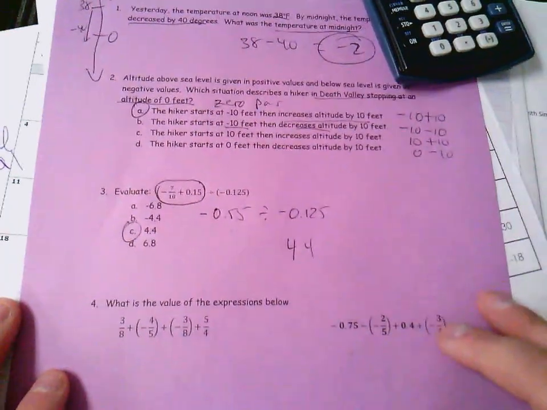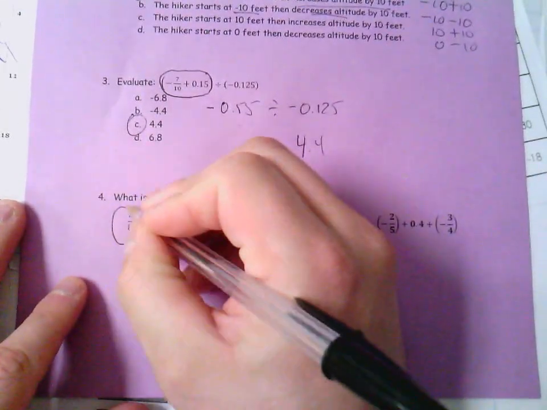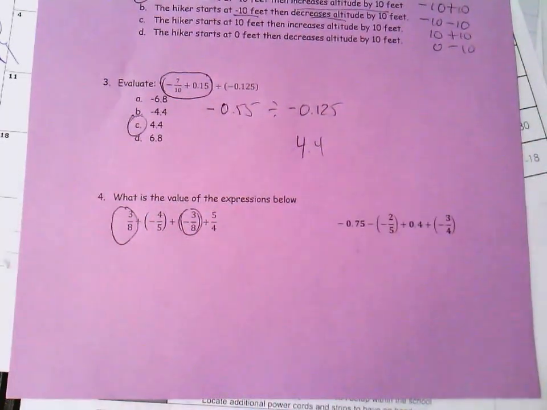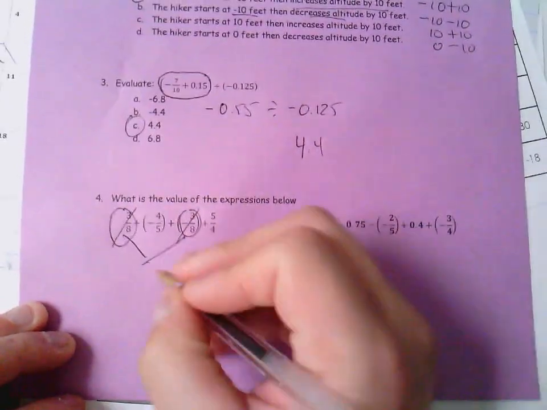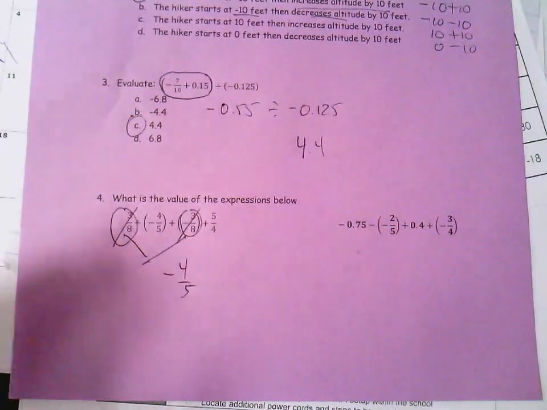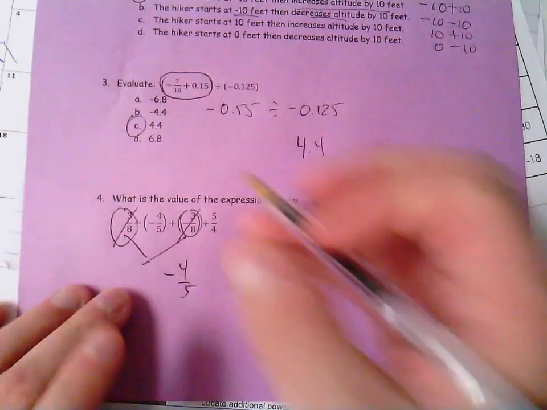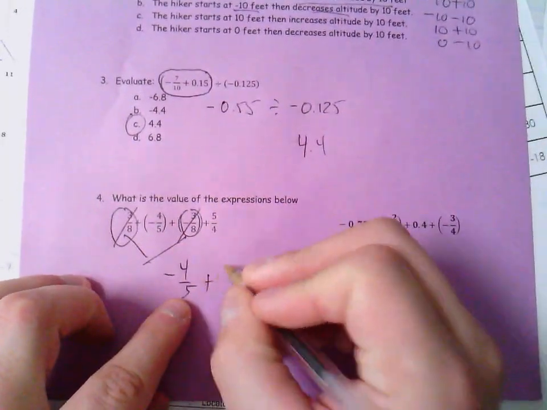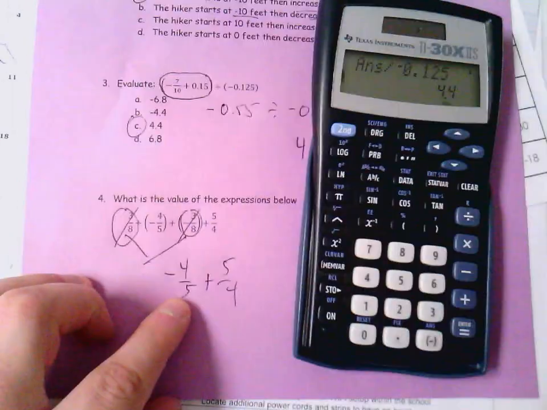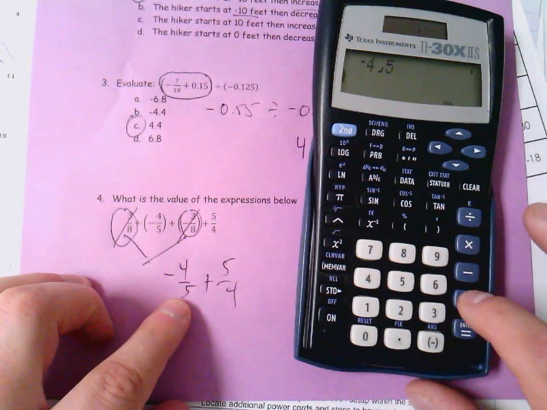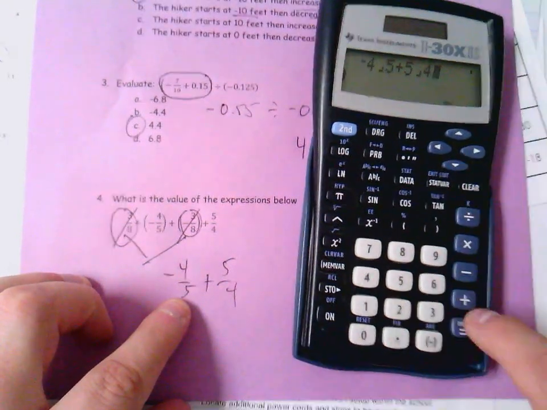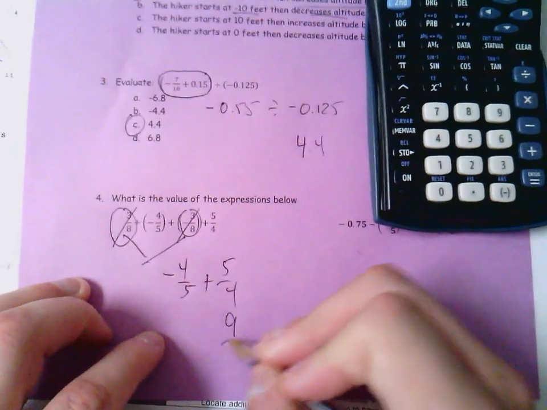All right. Number 4, there's a couple more very similar ones. The one on the left, if you can recognize things like those being a 0 pair, and if you combine those two together, they're now gone. One of the things we talked about in one of the lessons is the less you have to punch into the calculator, the better off you're going to be. So you have -5/4 plus 4/5. Now that's all I got to put in. -4/5 plus 5/4. And you get 9/20.